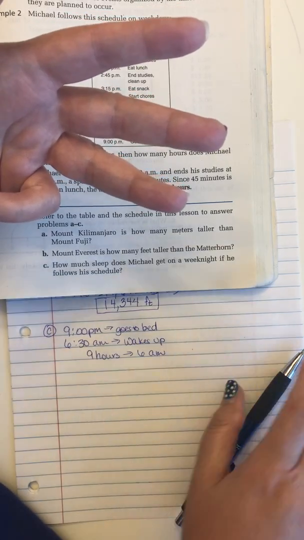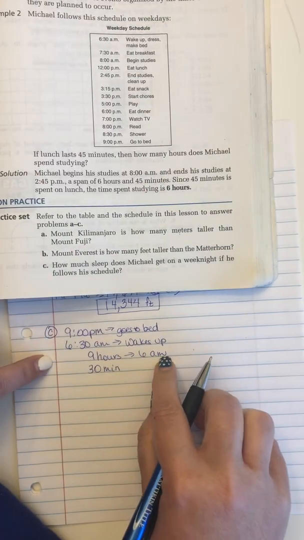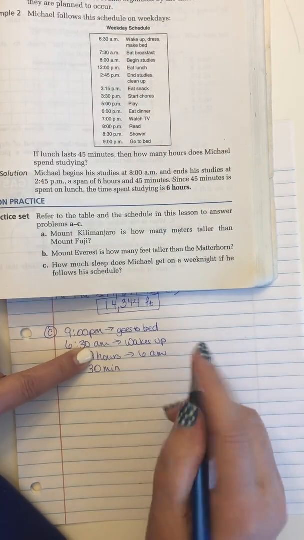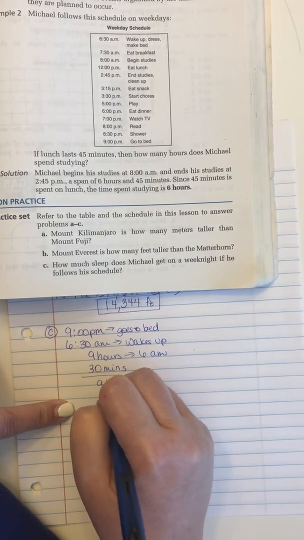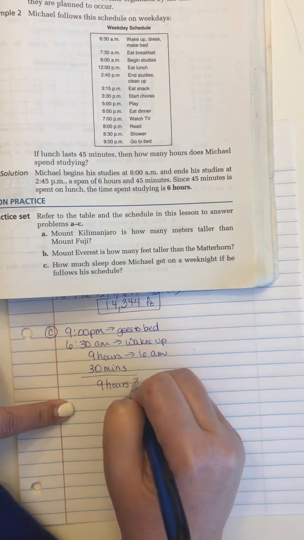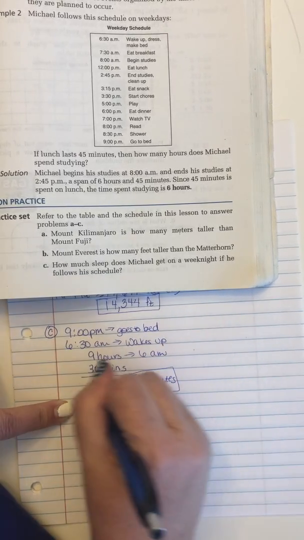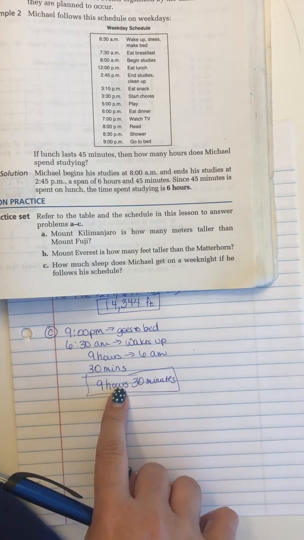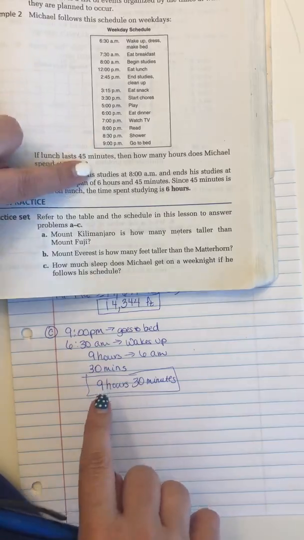He is not up for another 30 minutes. Because from 6 a.m. to 6:30 a.m. is 30 minutes. So his total sleep time is 9 hours and 30 minutes. Okay? And we use that all based on his daily schedule.